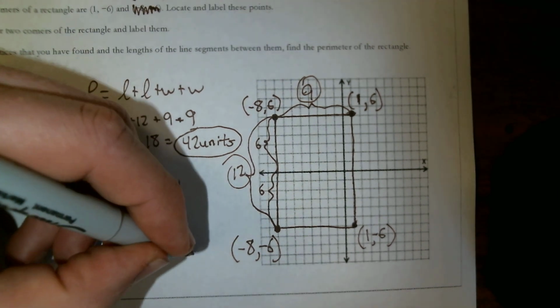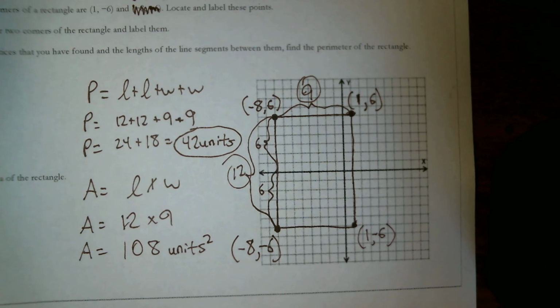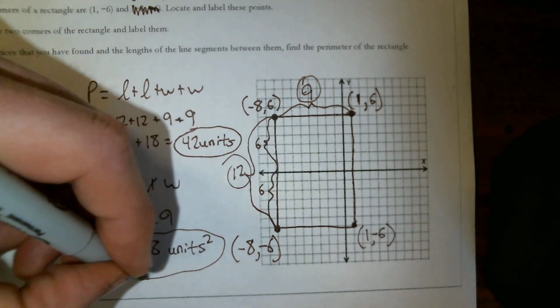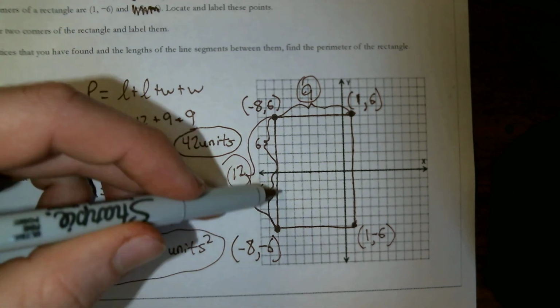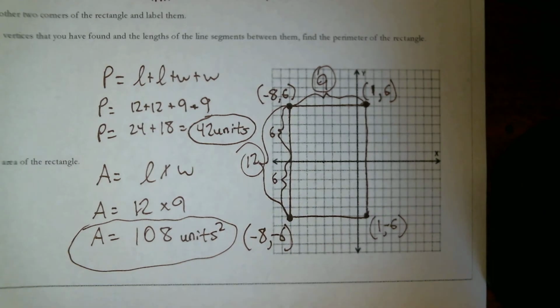And again, remember, area is measured a little differently. We say square units. So we've got our area, the amount of space it covers. We've got our perimeter. This is the distance around the outside of it.